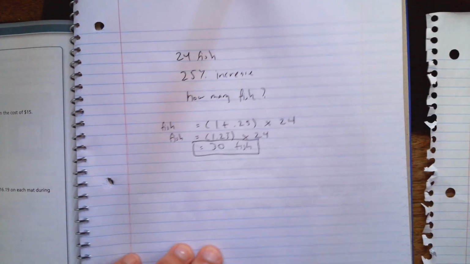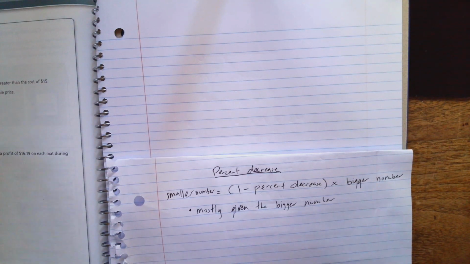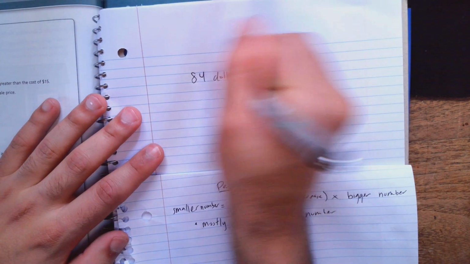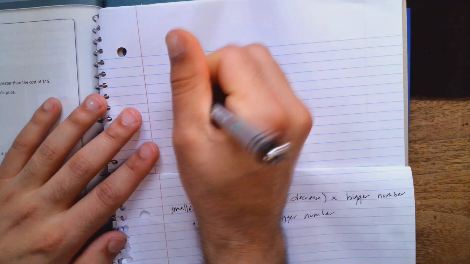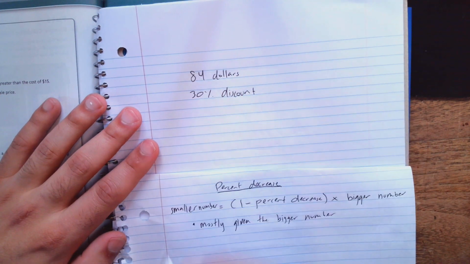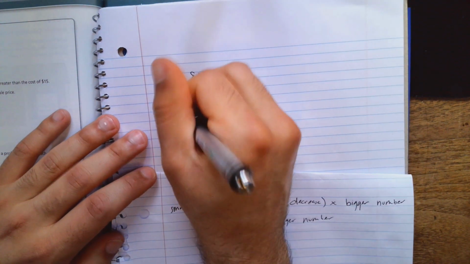Okay, good. So let's go ahead and use this equation to solve a type of problem. So this is actually one of the questions from your homework yesterday, and let's try to run through it now that we've learned this percent decrease equation. So a website used to sell a pair of boots for $84. It is now selling the boots at a 30% discount. What is the new discounted price of the boots?